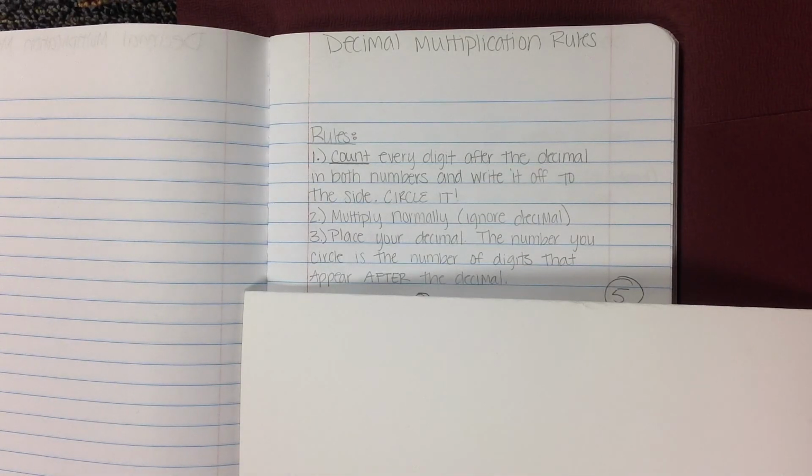Rule number 1 is count every digit after the decimal in both numbers and write it off to the side. Then circle it. You'll see what I mean in just a second, but you've got to count every digit and write that number off to the side and circle it. Step 2, you'll multiply normally. You're ignoring the decimal. You do not line your decimals up. You just multiply. Pretend it's not there. And then step 3 is you'll place the decimal after you've multiplied. And I'll show you how to place the decimal. The number you circled is the amount of digits that show up after that decimal point.